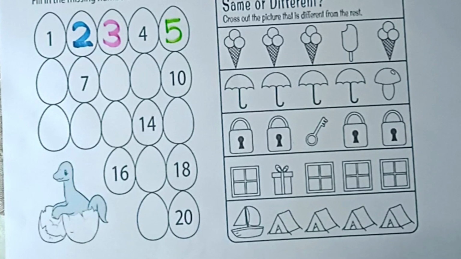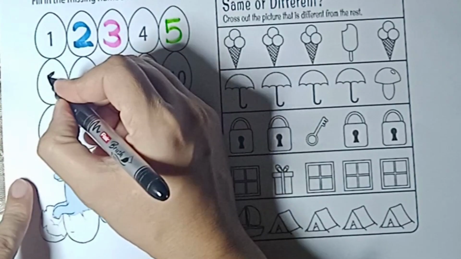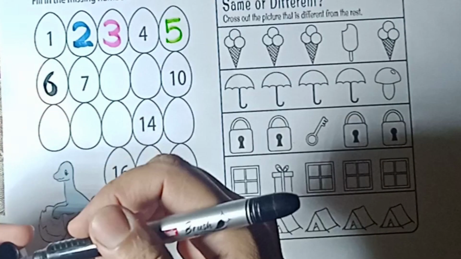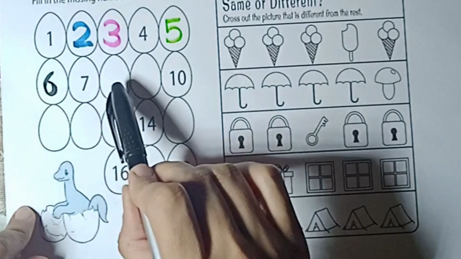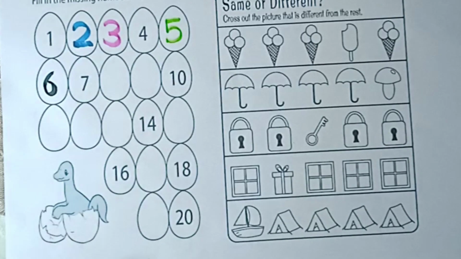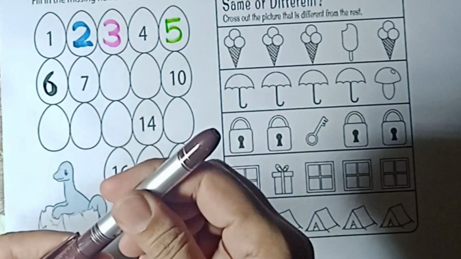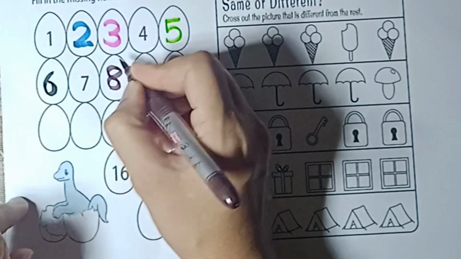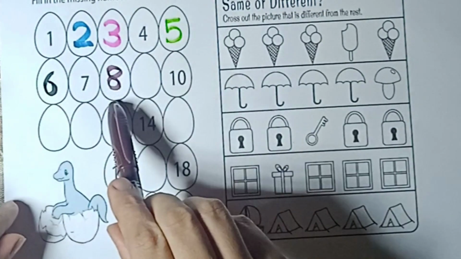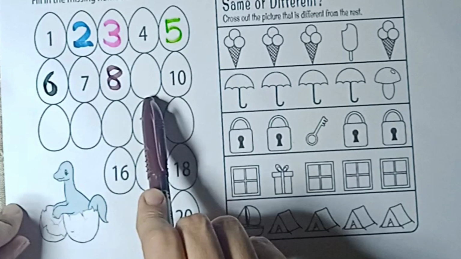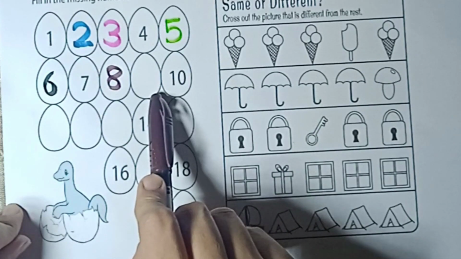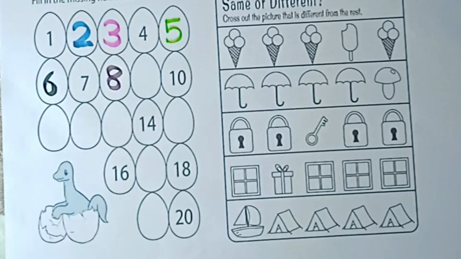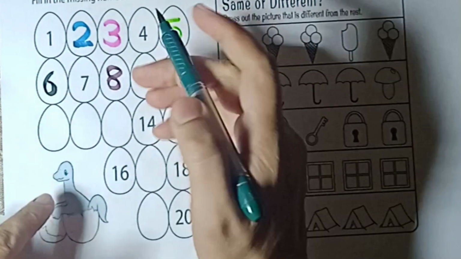6. Now green color. 6. Very good. 7, 8. What comes after 7? 8. Brown color. 8. 8, 9. What comes after 8? 9. Now we are using green color.